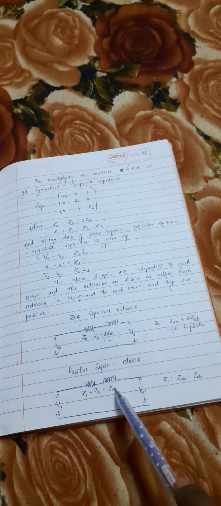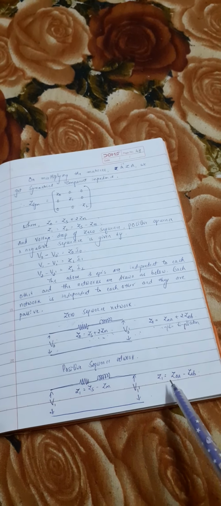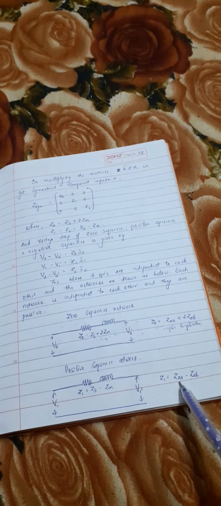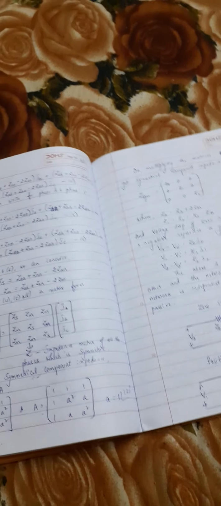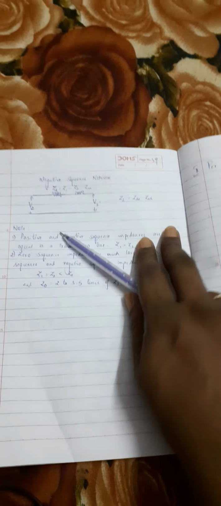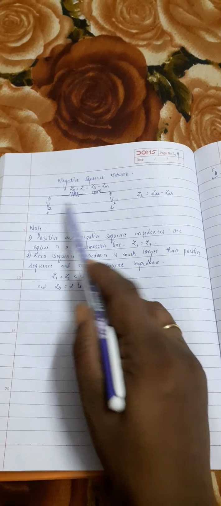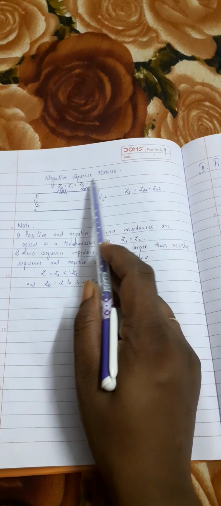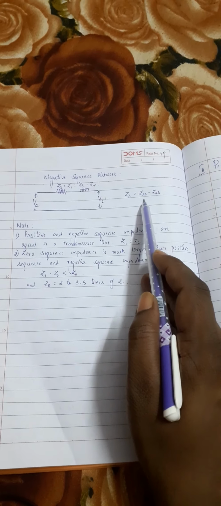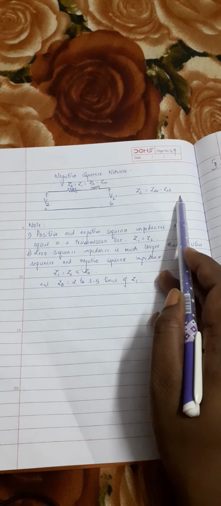If you simplify, for Z1 we get Zaa minus Zab. Similarly, in the negative sequence network, V2 minus V2 dash is equal to the drop across Z2 into I2. When you simplify this, you get Z2 as Zaa minus Zab.